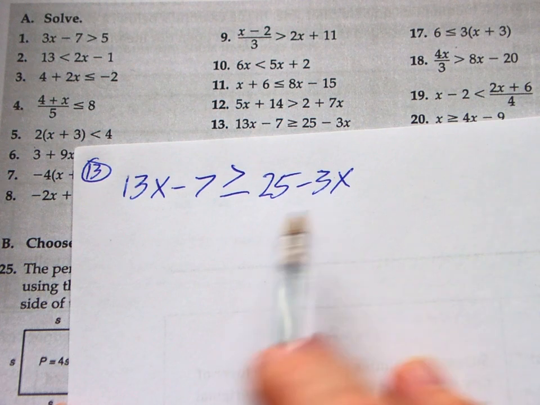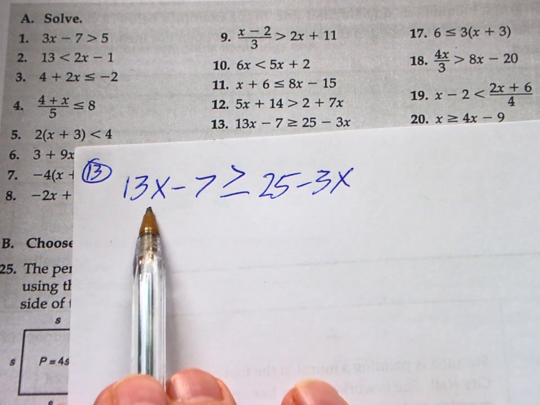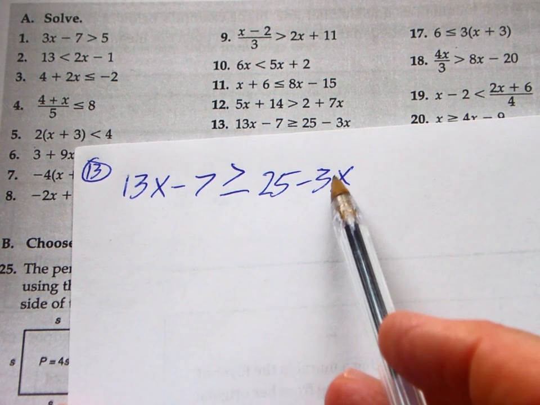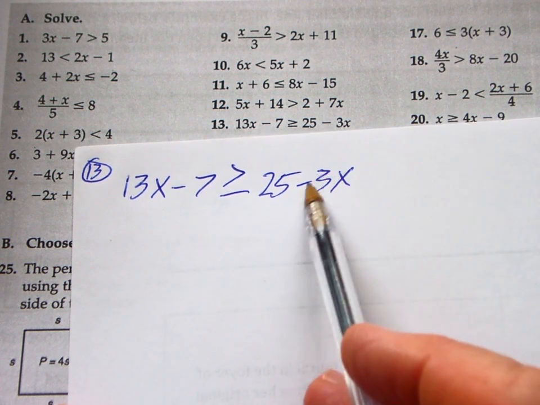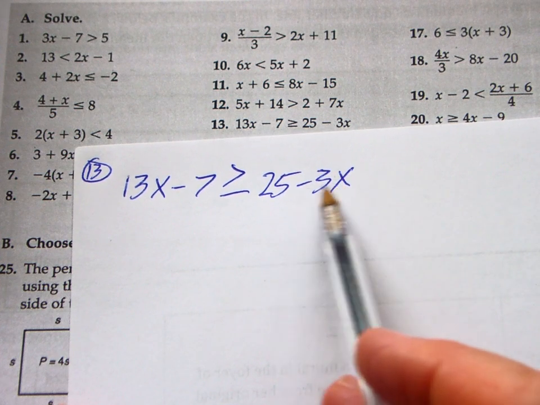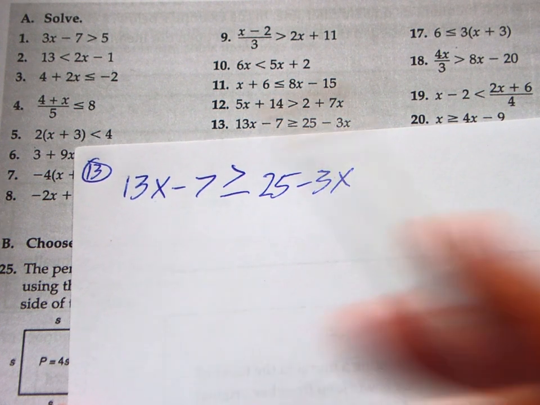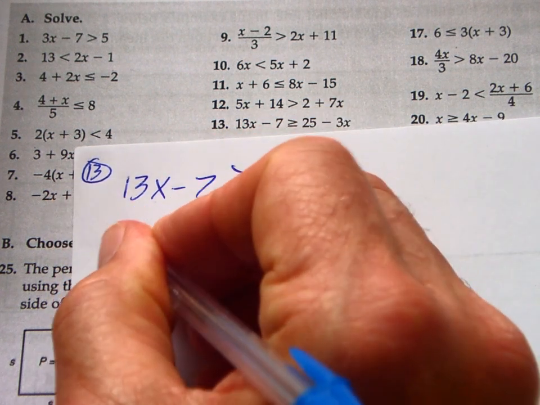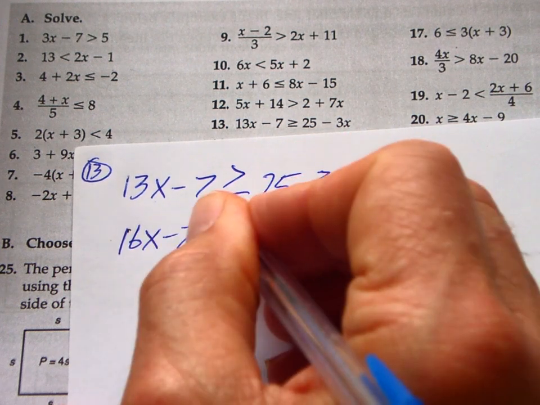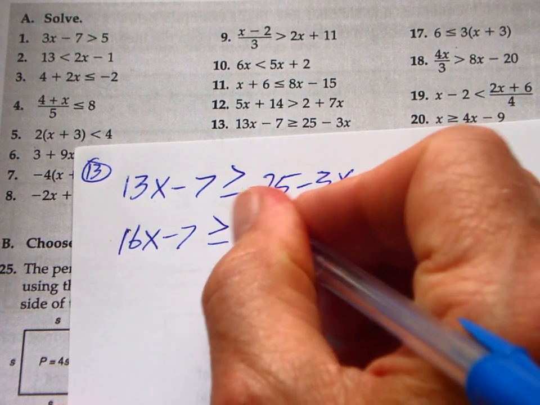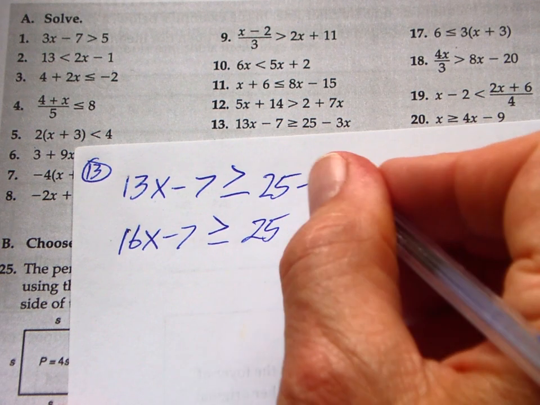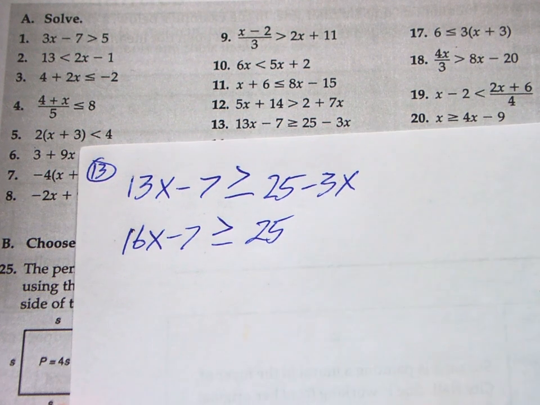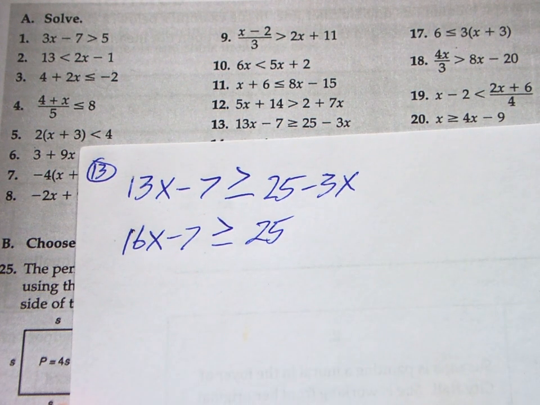Okay, so we want to get the x's on the same side. So you got 13x over here, and you got minus 3x over here. If I add 3x to both sides, that's going to get rid of the x's on this side because this is minus 3x. If we add 3x, that becomes 0. But we'll have x's over here. So if we add 3x to both sides, this is now going to become 16x minus 7 is greater than or equal to 25. But this part disappears. We moved it to this side by adding 3x. And that's made it disappear over here because it's 0 when you do minus 3x plus 3x.